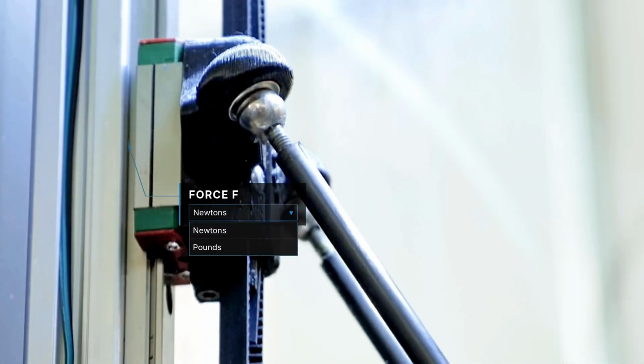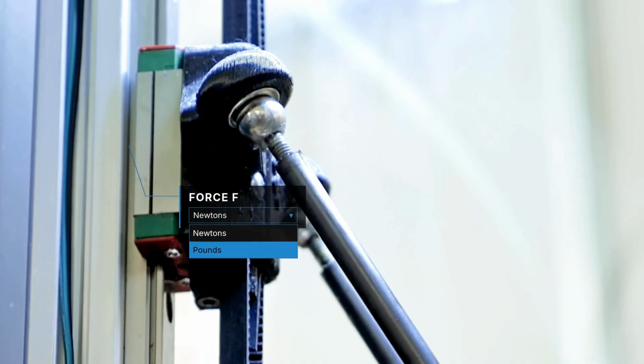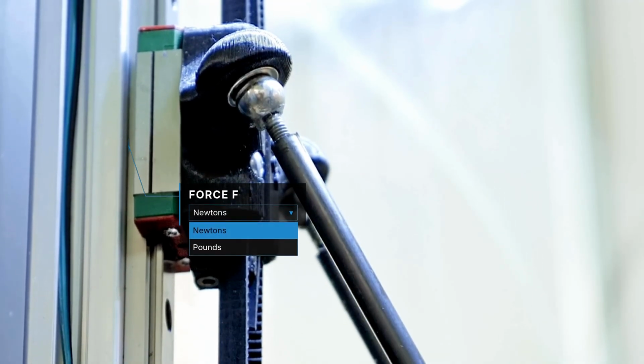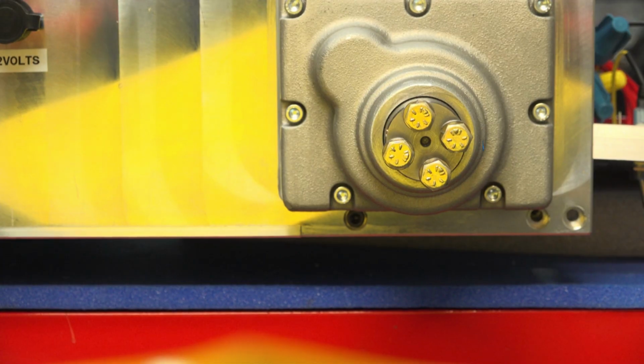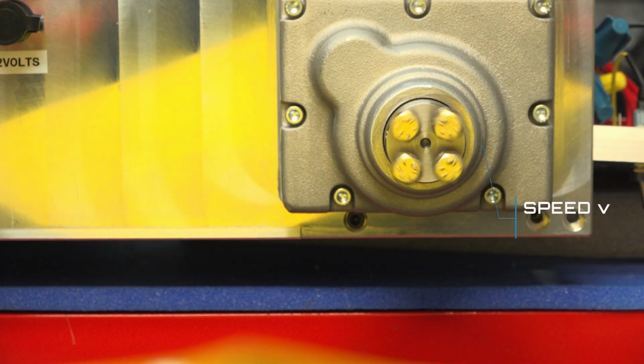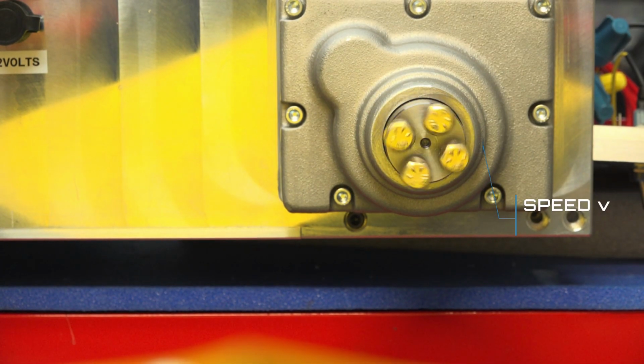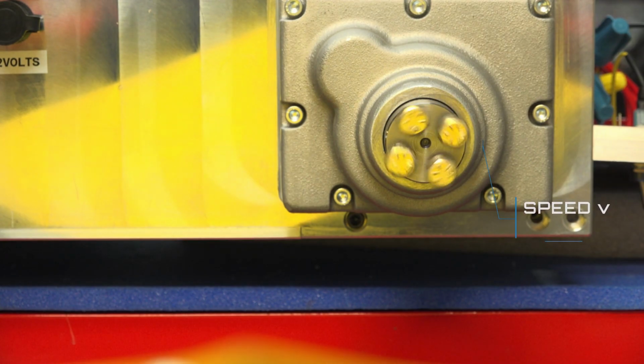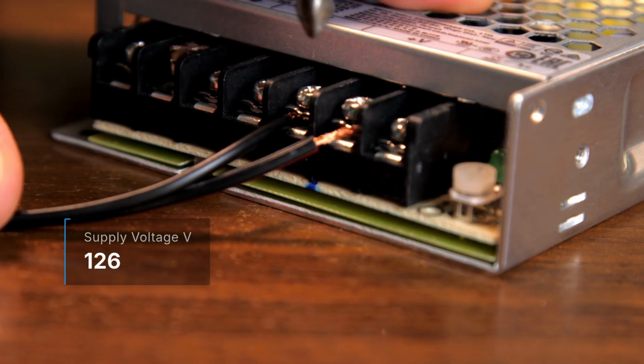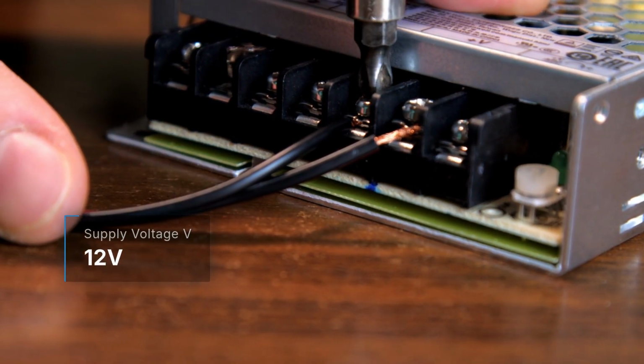First, we have force F, with a drop-down menu offering newtons or pounds. I'll use newtons for this demonstration. Next is speed V, where you can select between millimeters per second or inches per second. I'm selecting millimeters per second. Finally, there's supply voltage V, where you enter your system voltage, such as 12 volts.